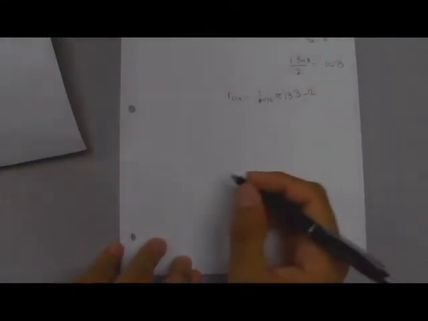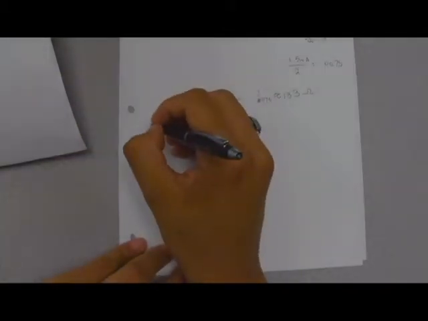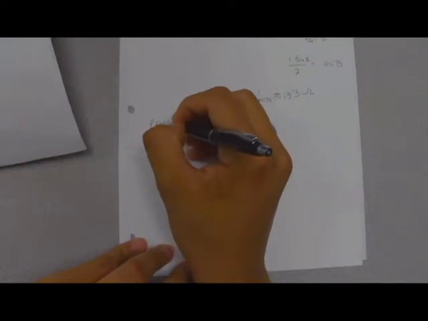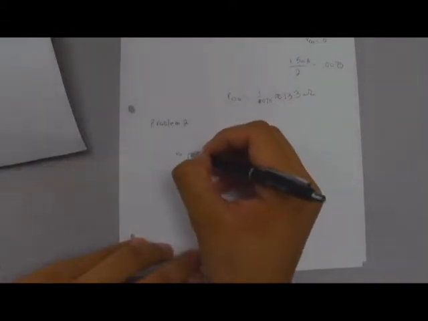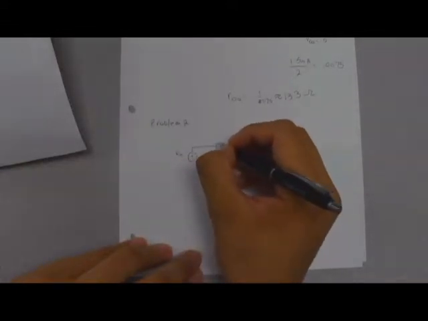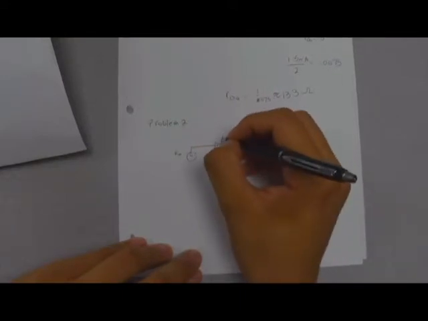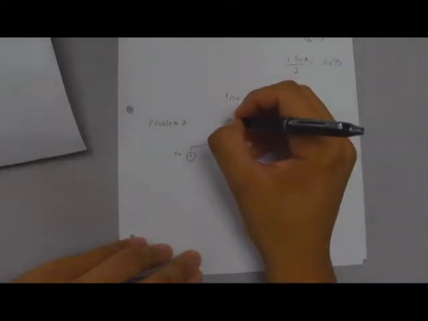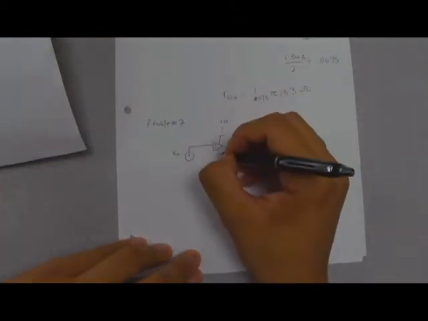All right. So I'm going to redraw the circuit here. Problem 2. Vin, plus minus, and it's important to note that we have a positive 10 volt supply and a negative 10 volt supply.